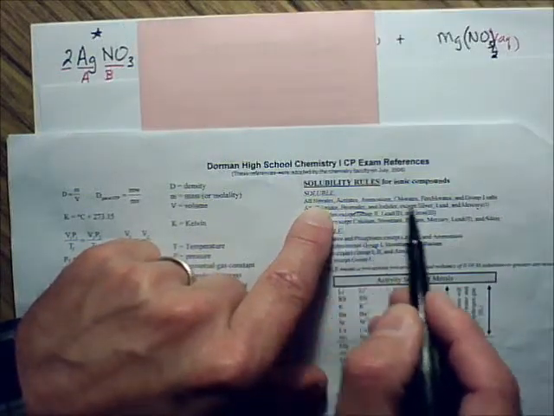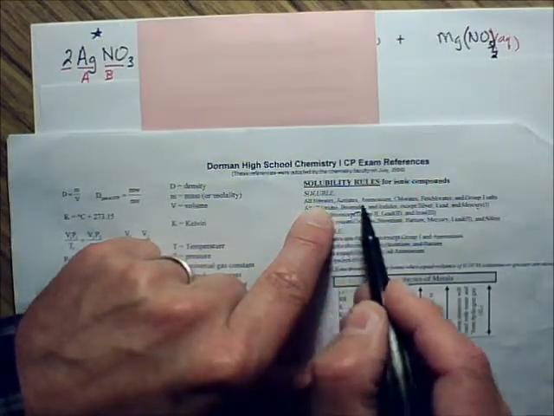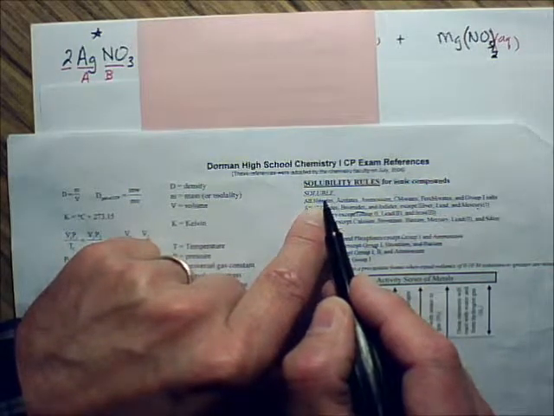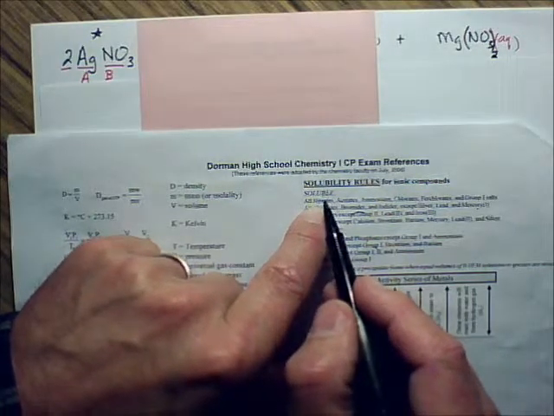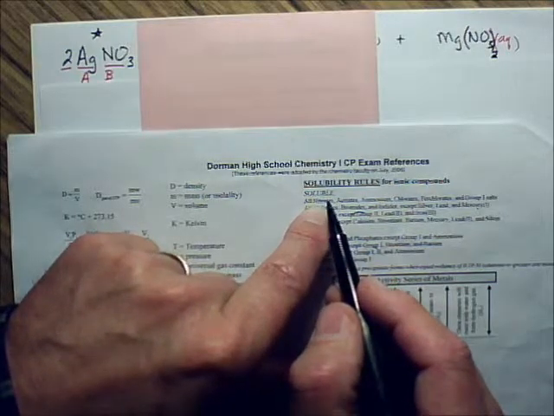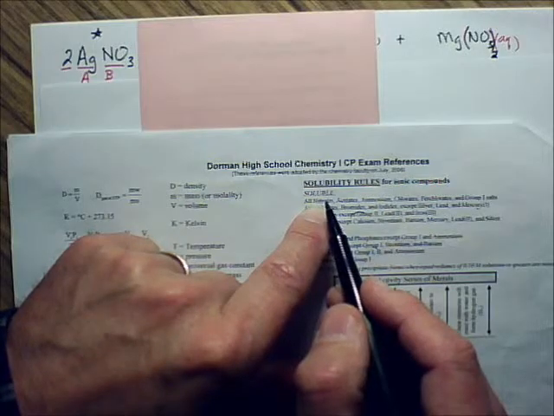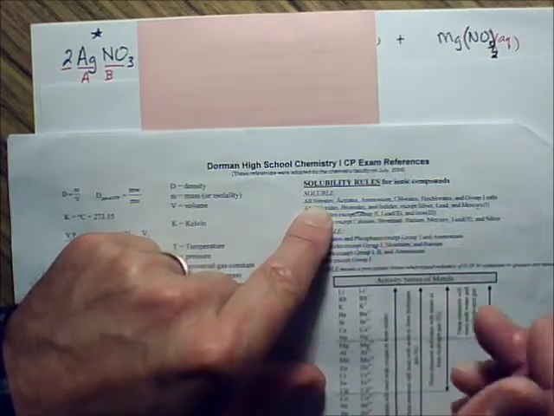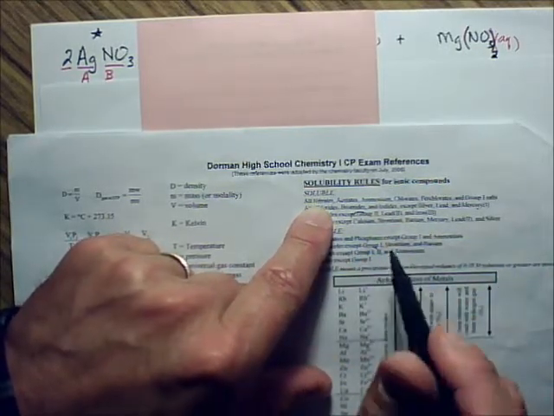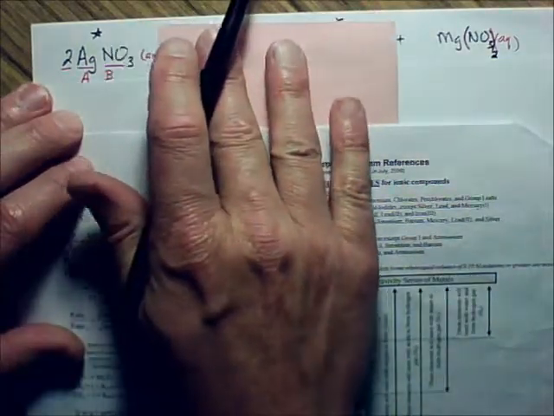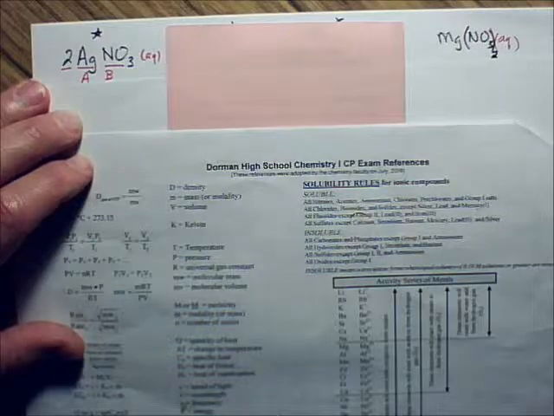Okay, so all of these, including nitrates, are soluble. Soluble means that if and only if there's water around, it will be aqueous. Okay, you just can't assume it's going to be aqueous anytime it's there. You have to figure out if there's water around. So there's some things you have to figure out. If there's water around, it will be aqueous. Okay?